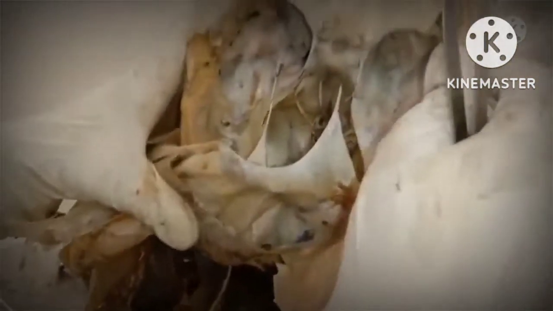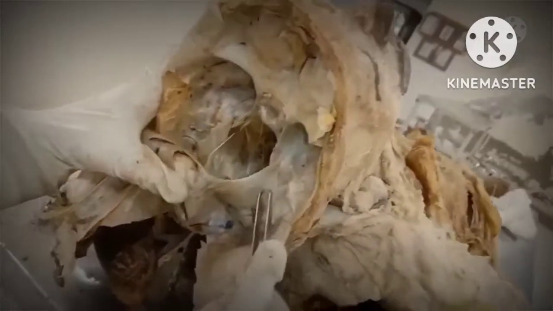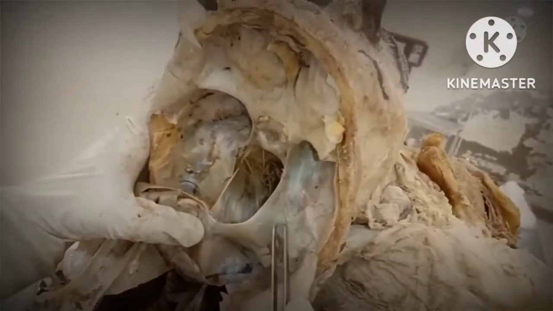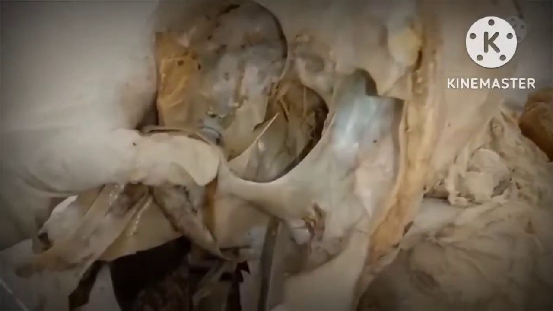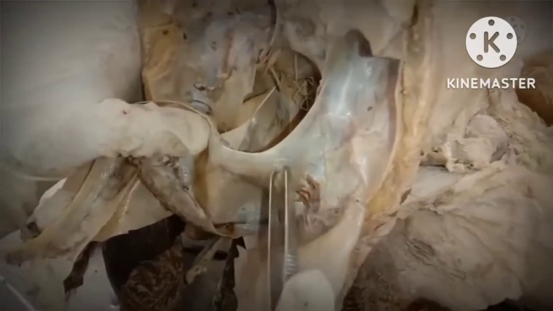Now you can see the 3 cranial fossae. This one is the anterior cranial fossa, middle, and this is the posterior cranial fossa, where the tentorium cerebelli is present. Actually what happens, the tentorium cerebelli divides the posterior cranial fossa into 2 compartments.